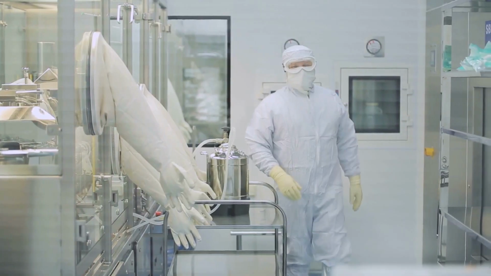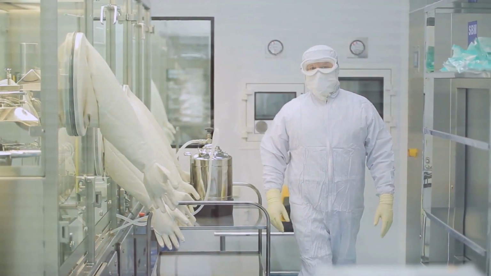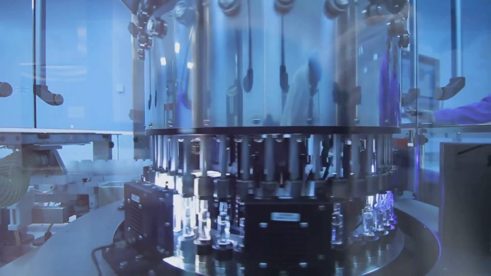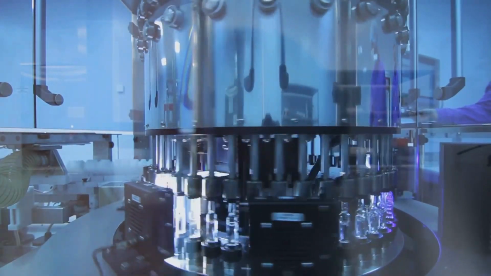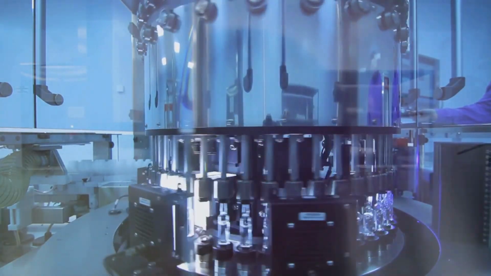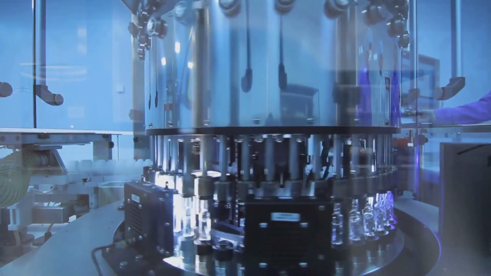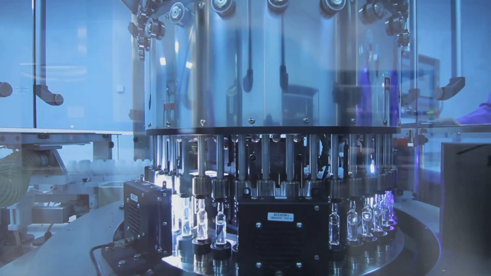How CAPA ensures compliance. CAPA ensures a systematic and methodical approach to quality management. By addressing root causes, maintaining comprehensive documentation, and fostering continuous improvement, CAPA helps pharmaceutical companies meet stringent regulatory requirements and ensure product quality and safety.